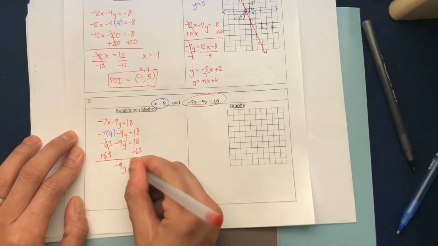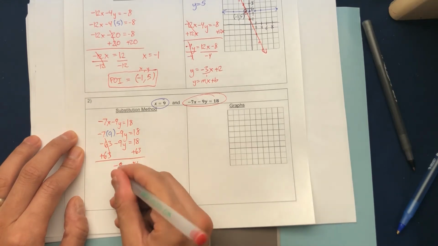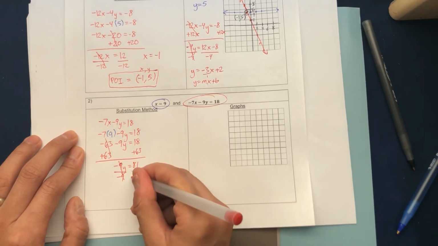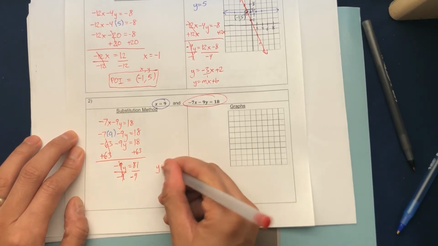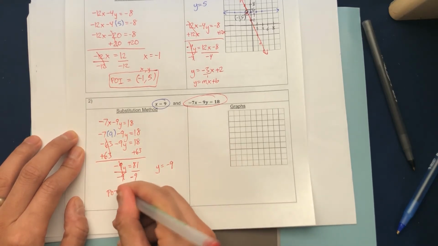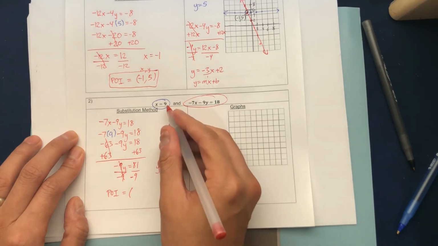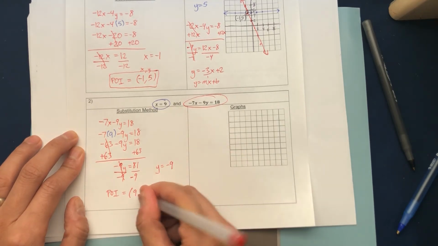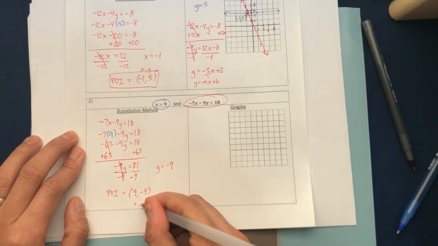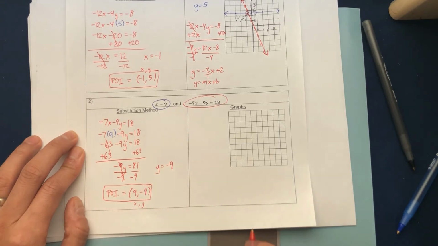And we get negative 9y equals 81. Then we divide by negative 9 on both sides to get y by itself. And 81 divided by negative 9 is going to equal negative 9. So my point of intersection is going to be, my x coordinate is 9, and my y coordinate is negative 9. So that's what I believe is the point of intersection.